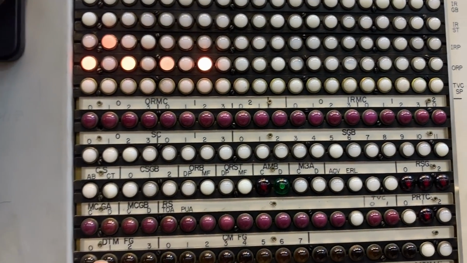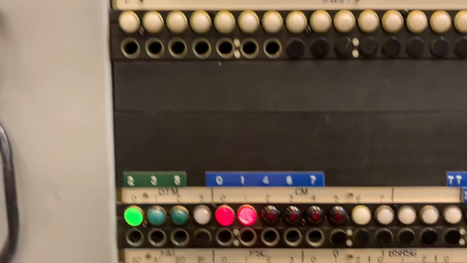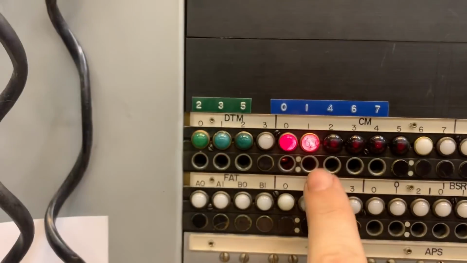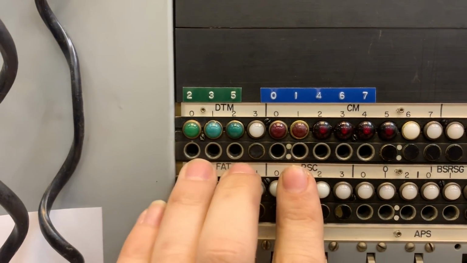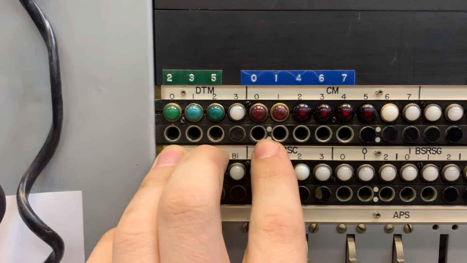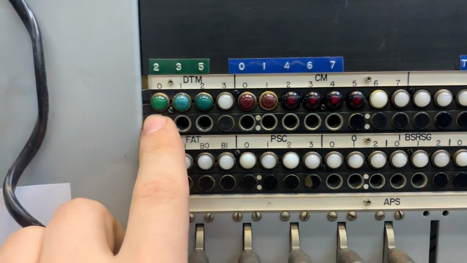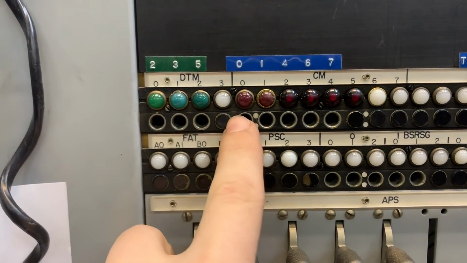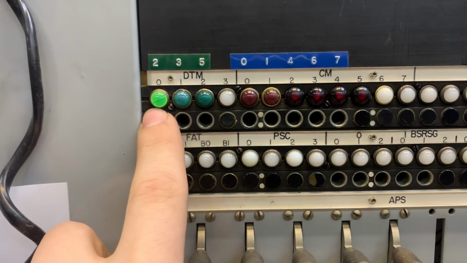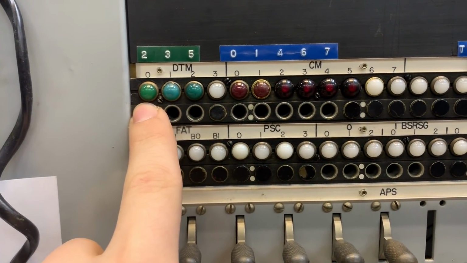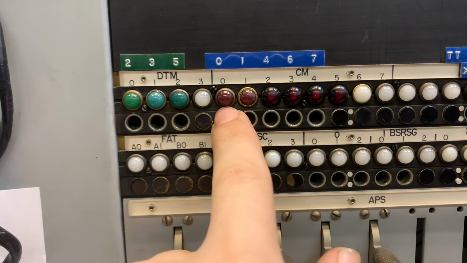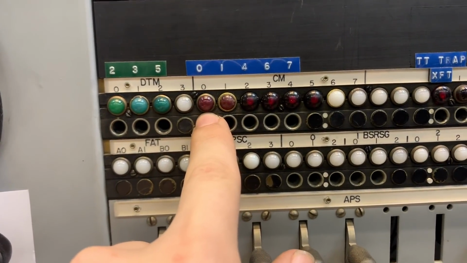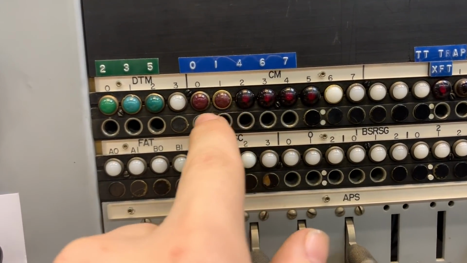Now, in conjunction with that, here are the marker indicators indicating which markers are being used. Here's the dial tone marker. You can have up to 4. We only have 1. Here's completing marker 0 and completing marker 1.